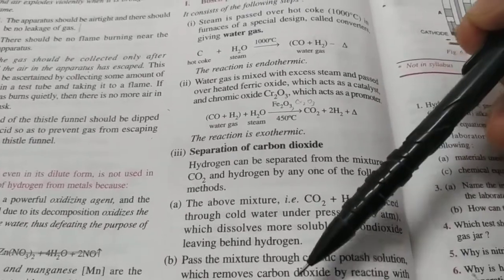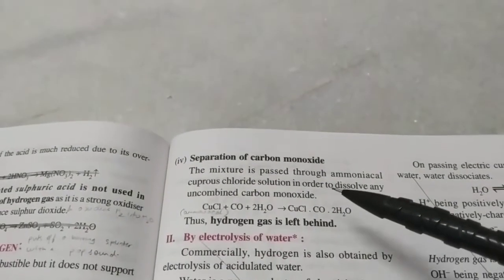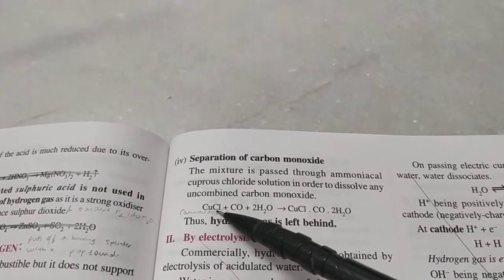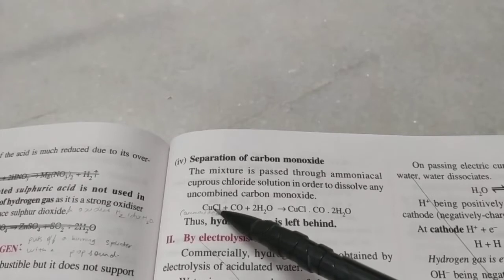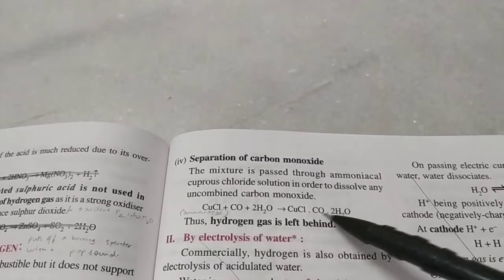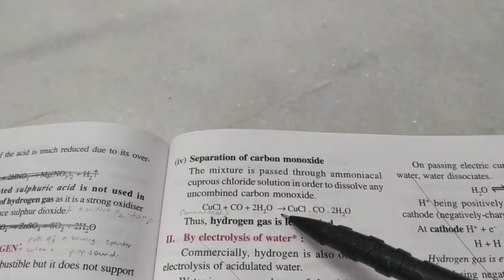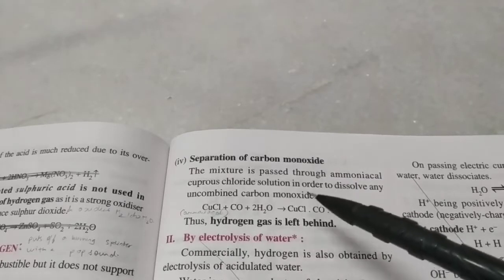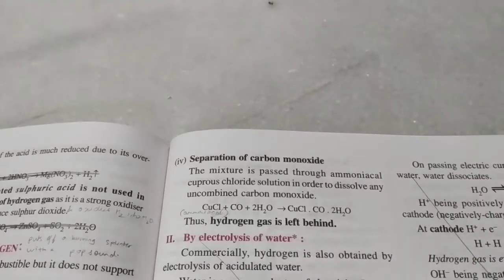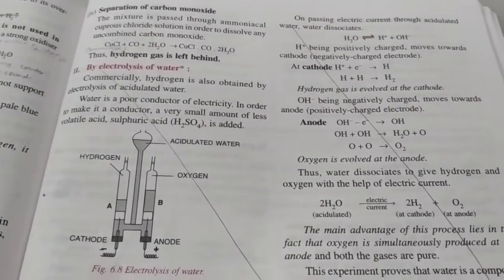Now how to get rid of the carbon monoxide? Well, pass the mixture of hydrogen and CO through ammoniacal cuprous chloride. It's cuprous chloride dissolved in ammonia solution, so it's called ammoniacal. Write ammoniacal here. So they combine to form an addition product. So carbon monoxide has been got rid of. So the only gas left now on top is hydrogen gas. You can even produce it by electrolysis of water, which is very easy. Hence, it is omitted from your syllabus.